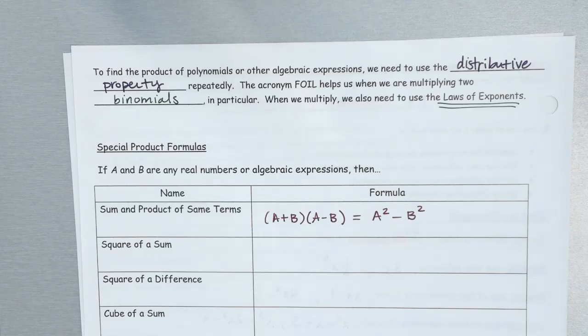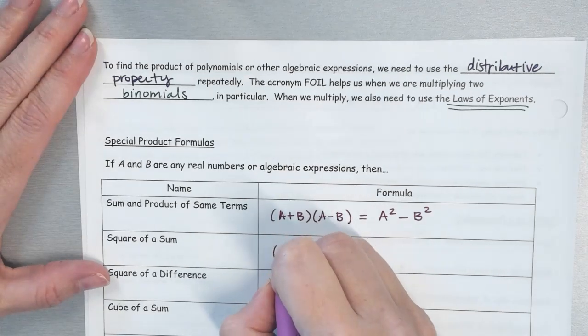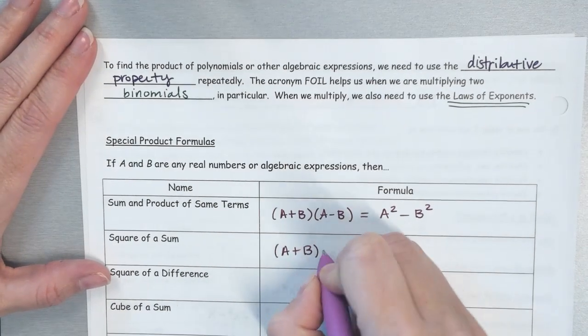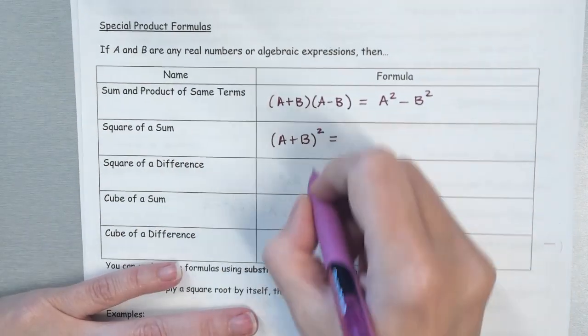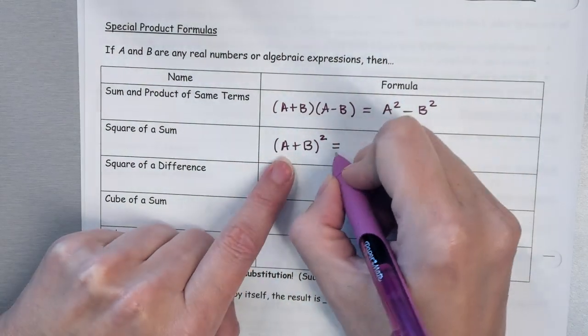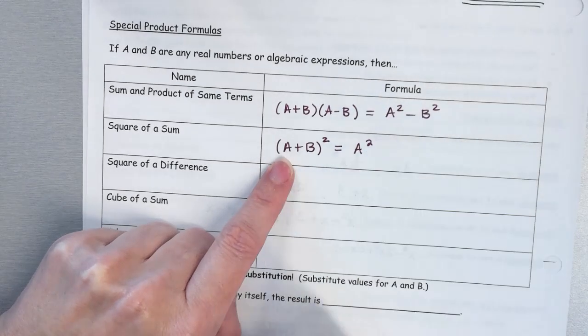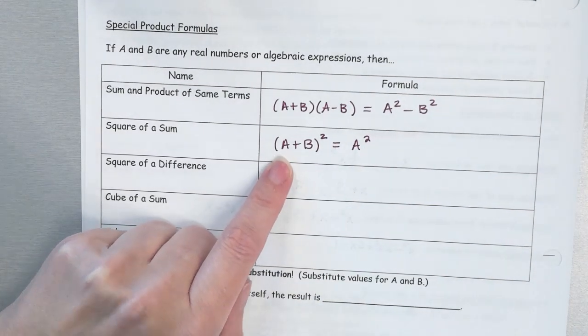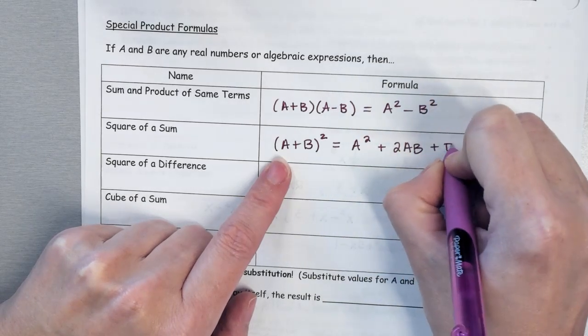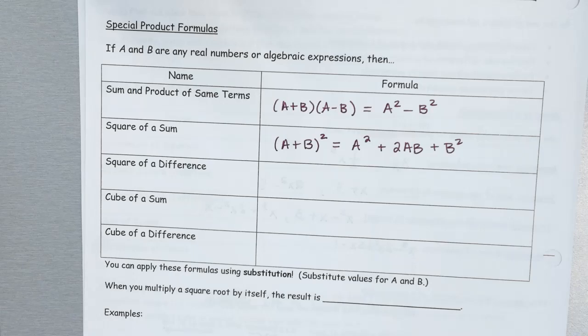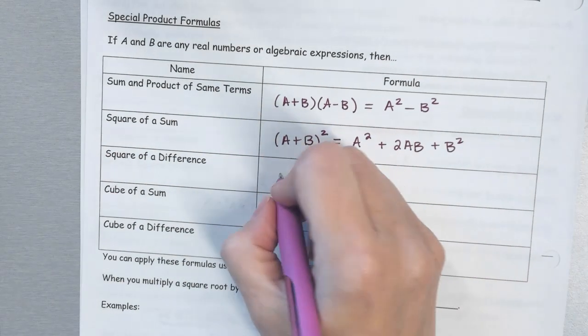Okay, and then the square of a sum, there's a formula for this. You can also just FOIL, but you're going to start to recognize there are certain patterns here where you would do A times A to get A squared. AB plus AB would be 2AB, and then B times B would be B squared. So that would be the square of a sum.